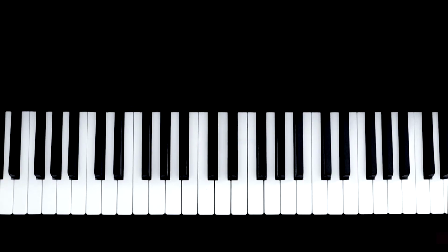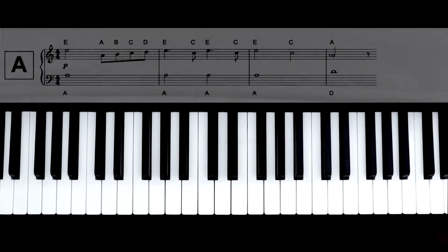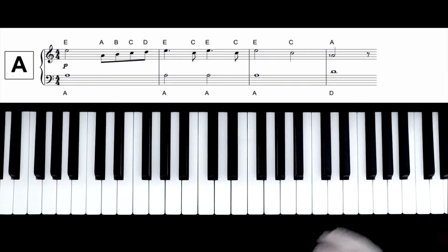Okay, so that's how it all sounds together. We're going to break it down section by section, line by line, starting with the A section, and I'm going to look at the right hand first, and then we'll add the left hand in a minute.